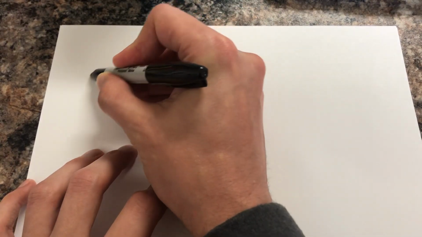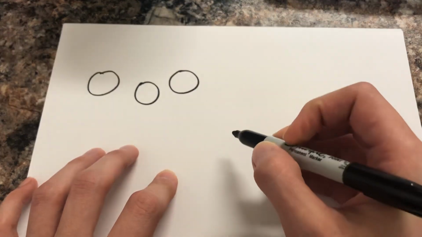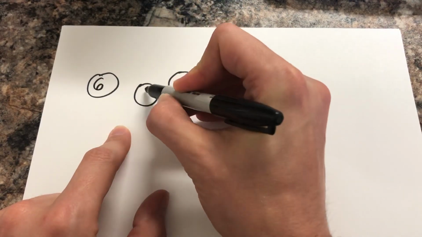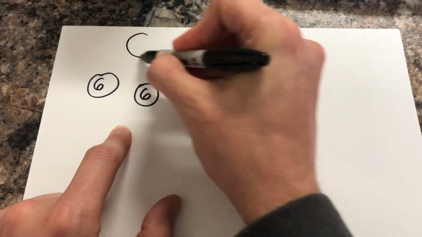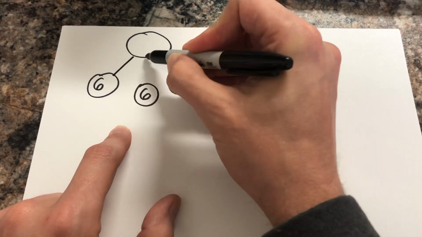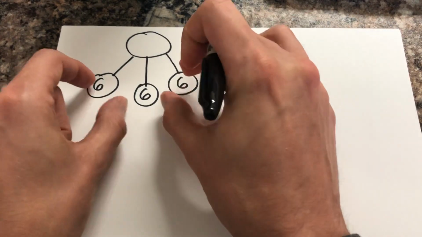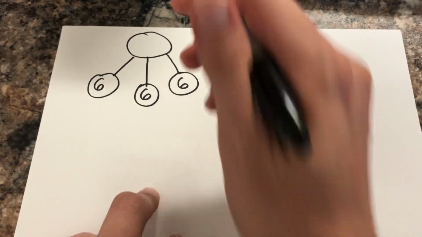So we got 3 tables, okay, and he's going to put 6 chairs at each. And I want to know how many chairs he needs altogether. So I'm going to imagine I put all 6 from each group in around one table.